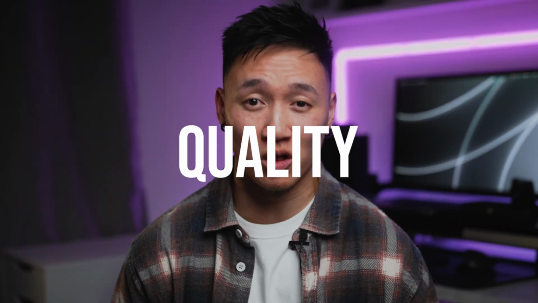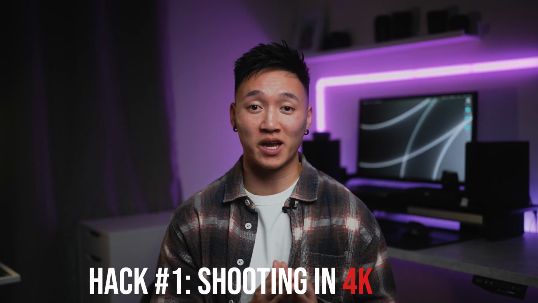Technology has come a long way, and although I don't agree that phones can already replace DSLR cameras, I do think they're capable of producing exceptional quality, especially when it comes to the right lighting conditions. One of my favorite iPhone features is that it's able to shoot 4K 60.